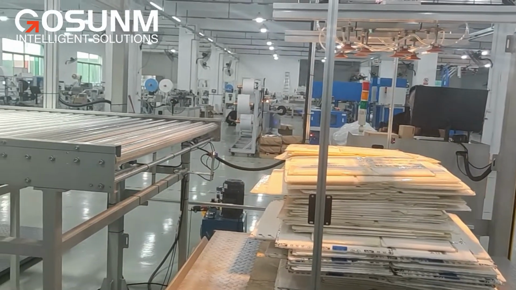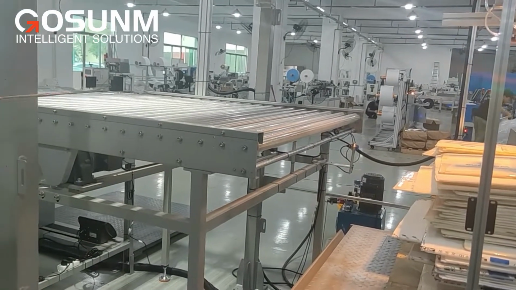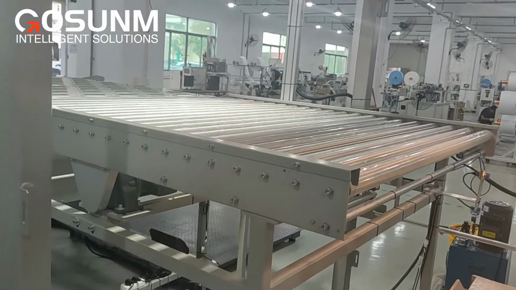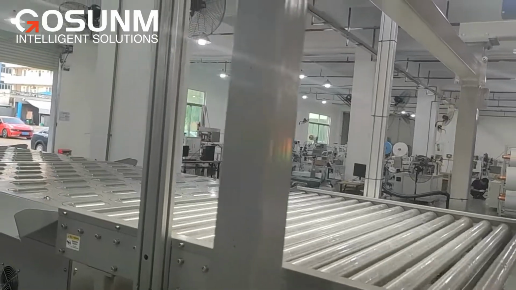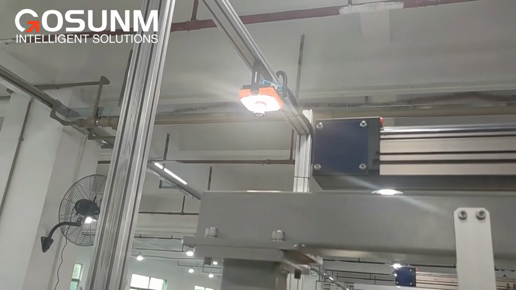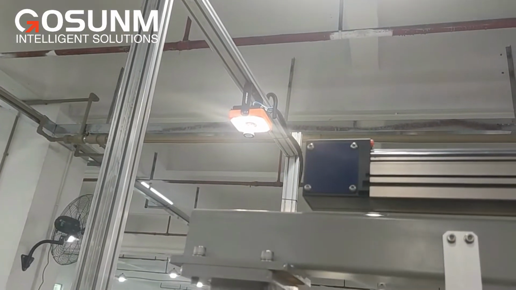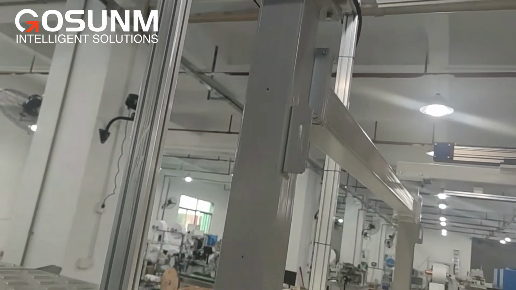So once the container is here, then we'll move on to the scanning sector. You can see at top side we have another camera, and this camera will be used to scan the barcode on the container.